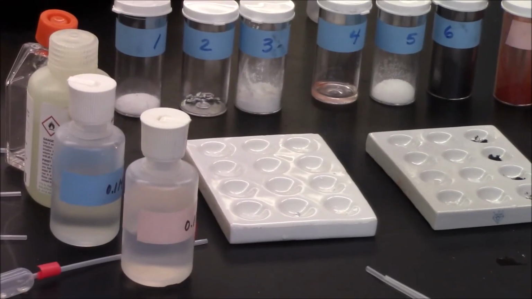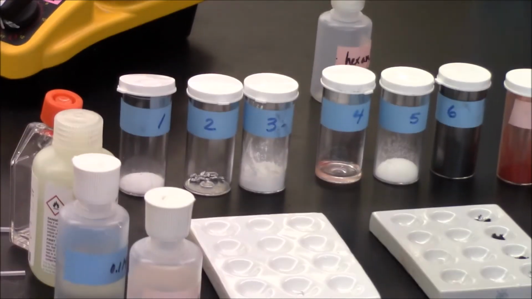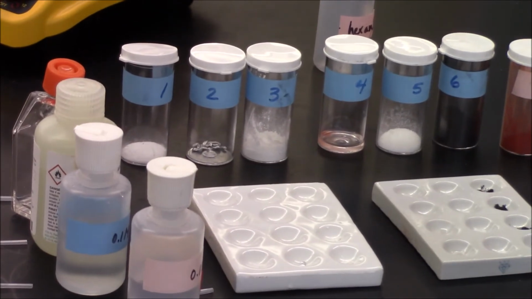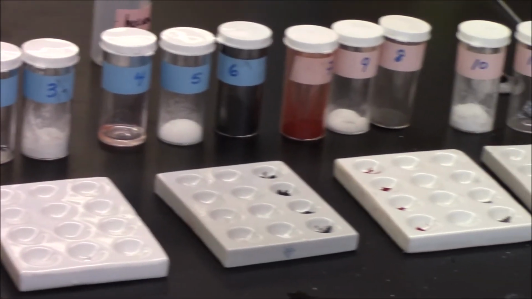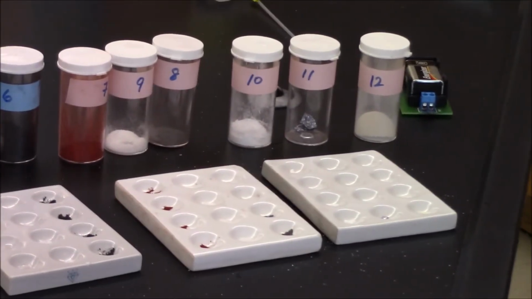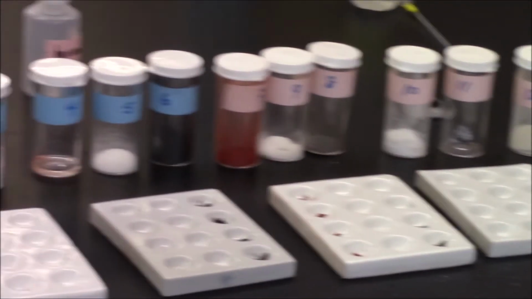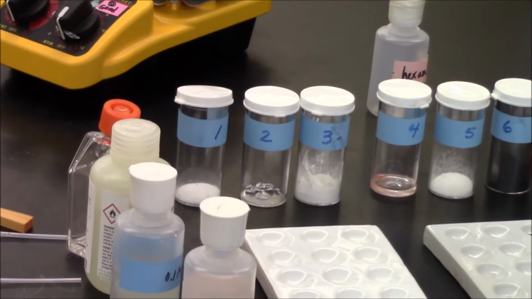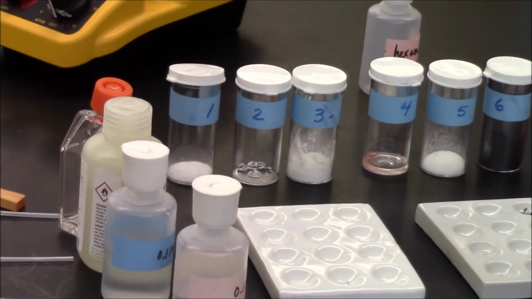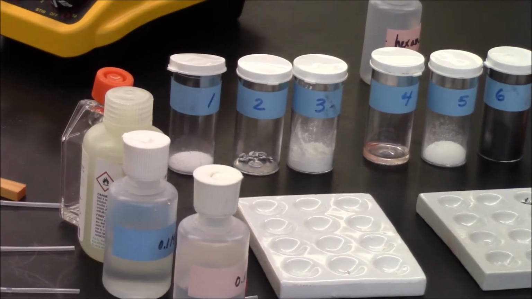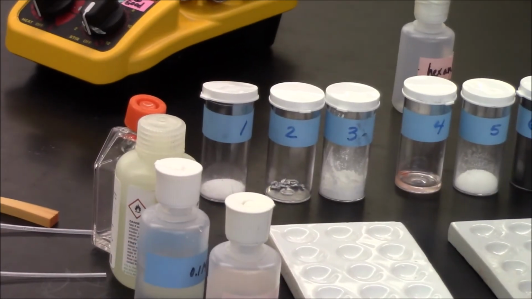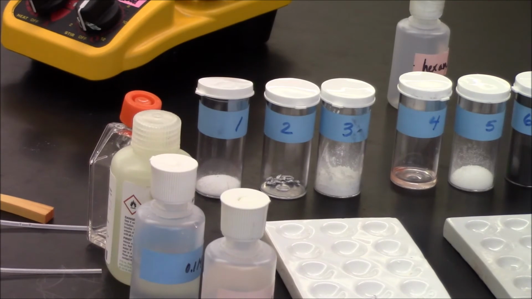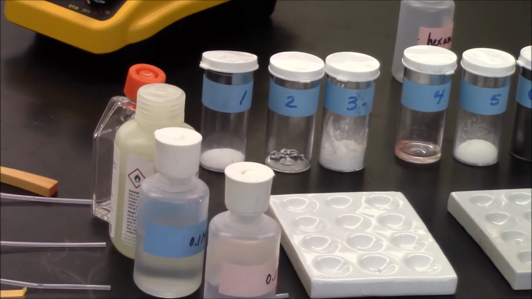Hey guys, I'm back here and I'm getting ready to test for all of my unknowns. And you can see I've set up my spot plates. Although I have only 4 wells in each spot plate, I'm actually able to carry out more than 4 tests. So to let you know the tests that I am going to be carrying out, I'm going to check for their conductivity as a solid, which I don't need a well in a spot plate to do.